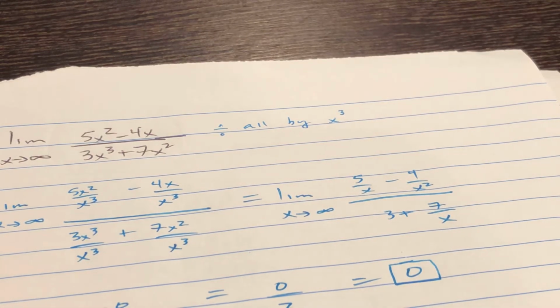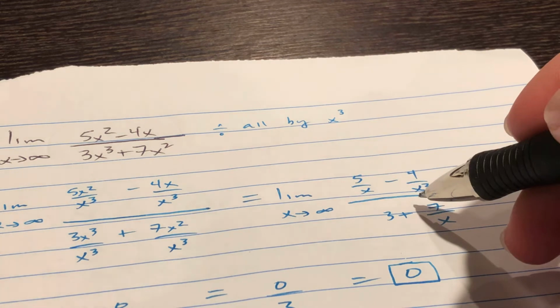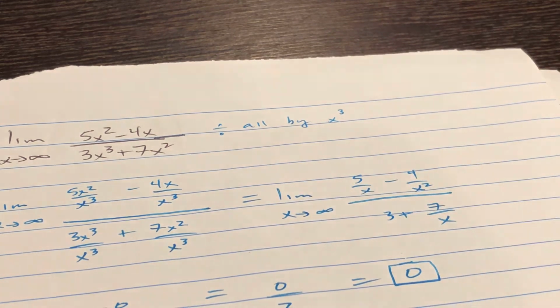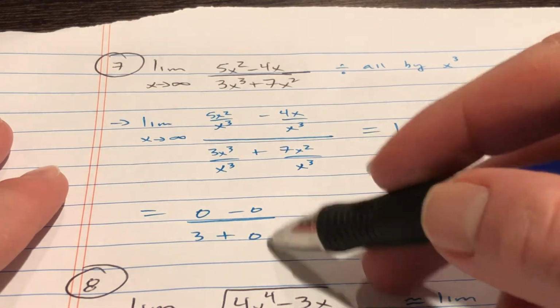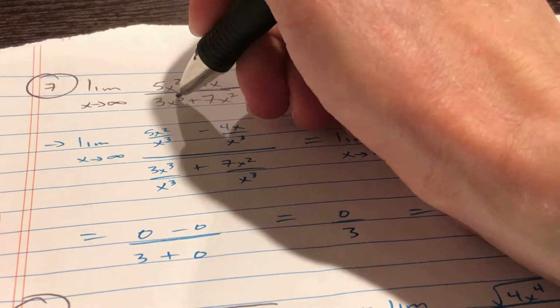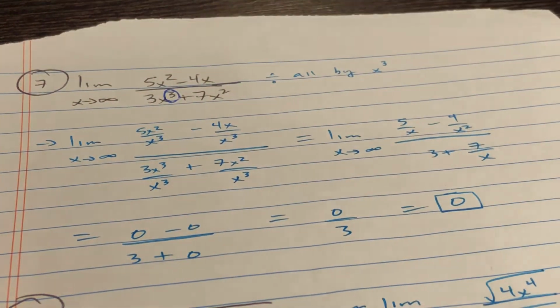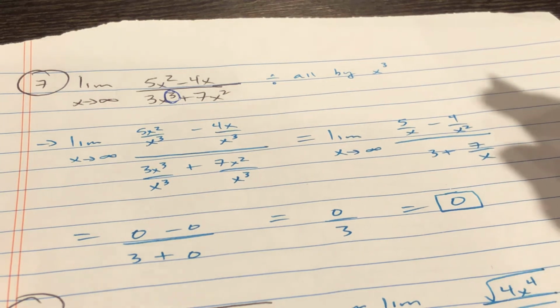All right. I'm going to let x go to infinity. You're going to have 5 over infinity minus 4 over infinity over 3 plus 7 over infinity. Anything that's being divided by infinity is going to be 0. Left with 0 over 3, which is 0. Folks, if the highest power is in the denominator, then the horizontal asymptote is y equals 0.